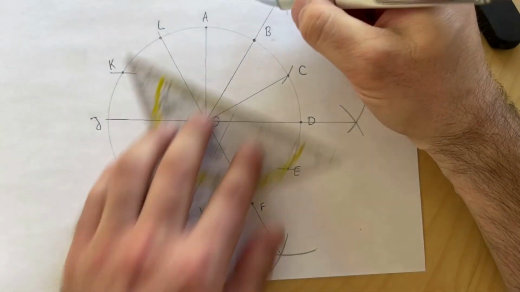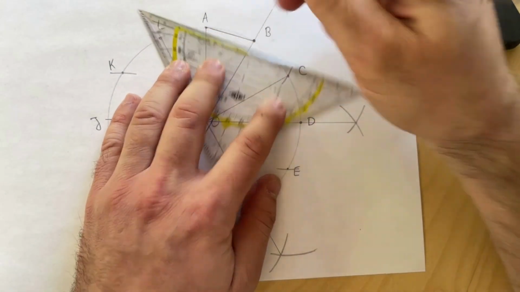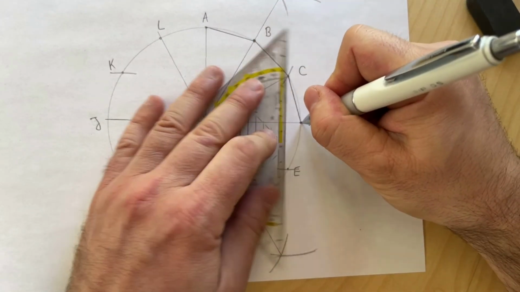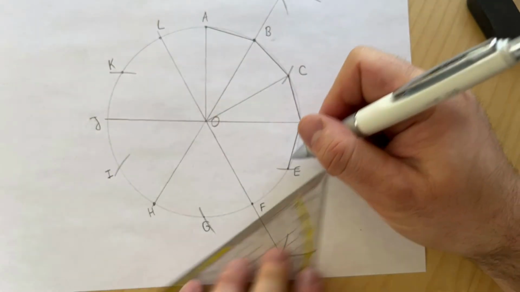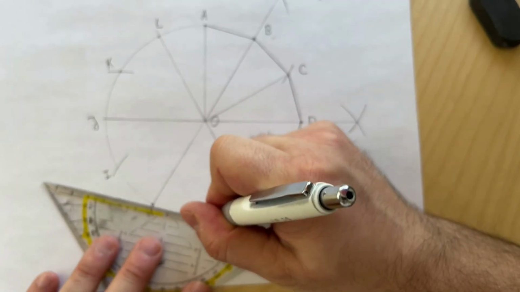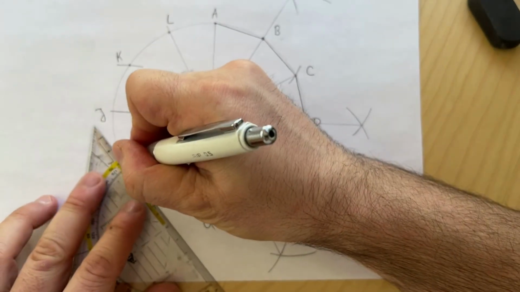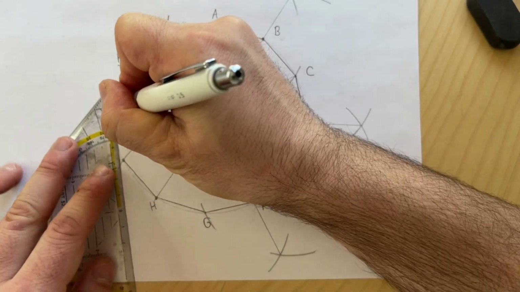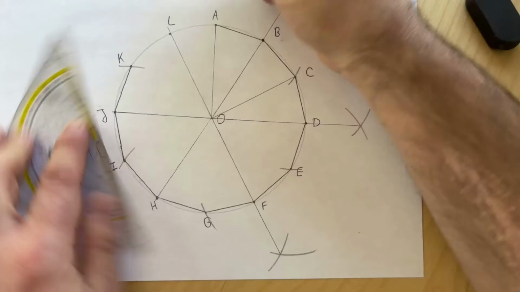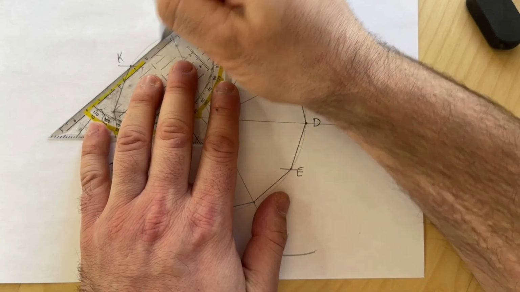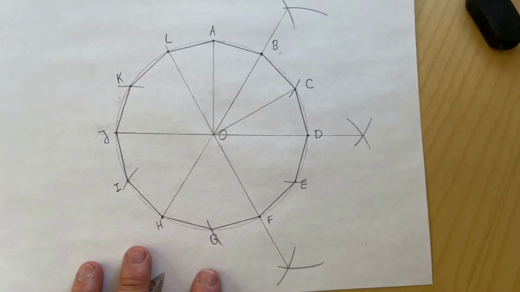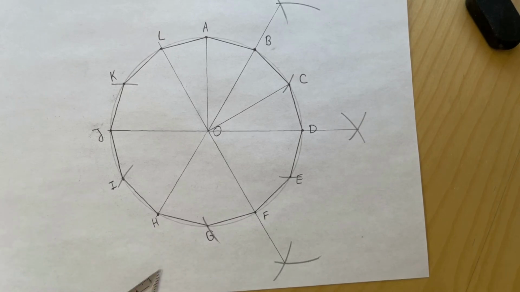Okay, so we're basically done, and all we need to do is connect these points by a segment, okay? And there you go, is our regular dodecagon, okay?